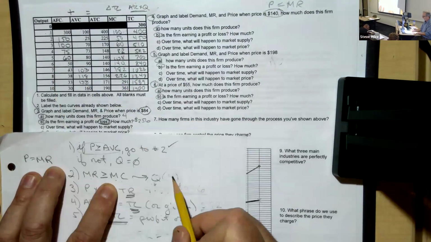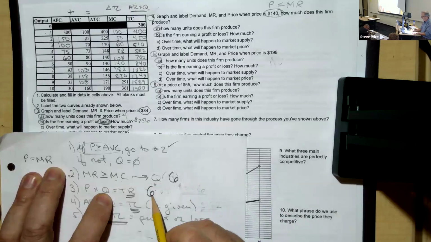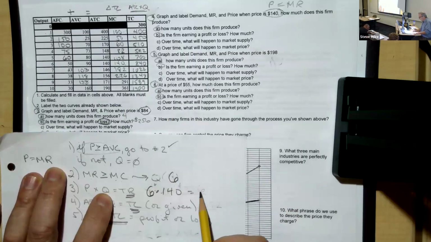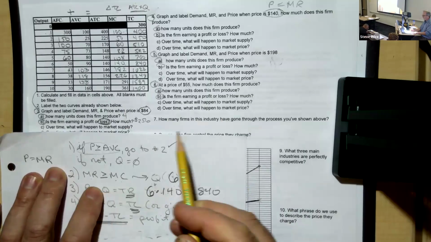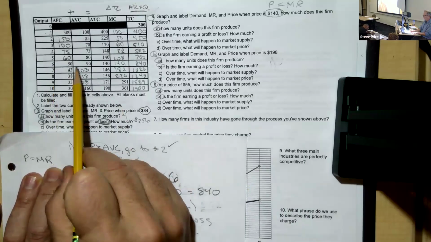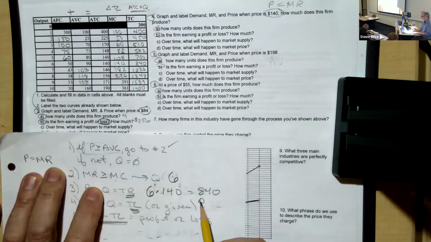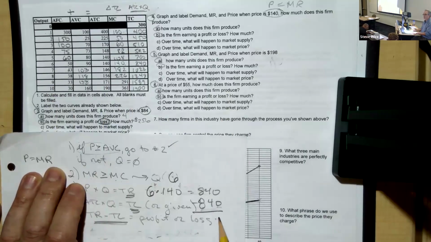And so 6 is our quantity. 6 times 140 is 840. Notice right here at 6, our total costs are also 840. So if we subtract 840 from 840, we get 0.